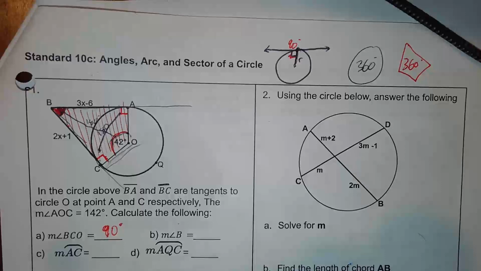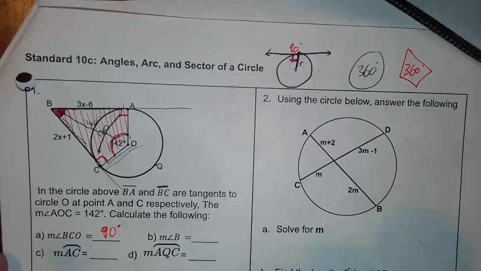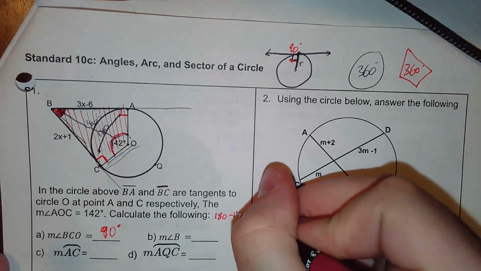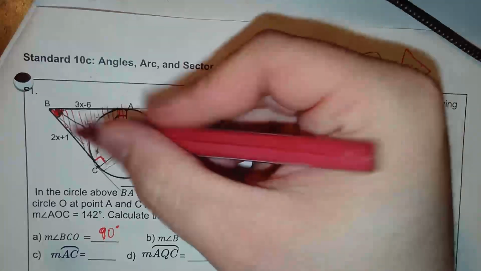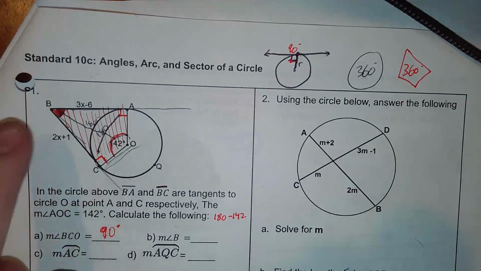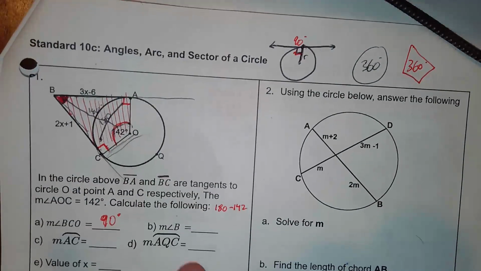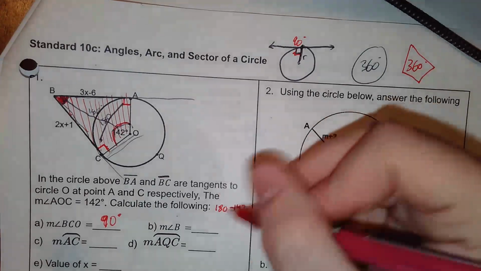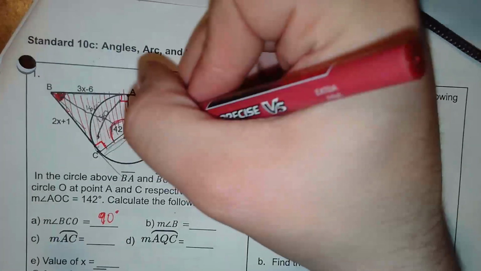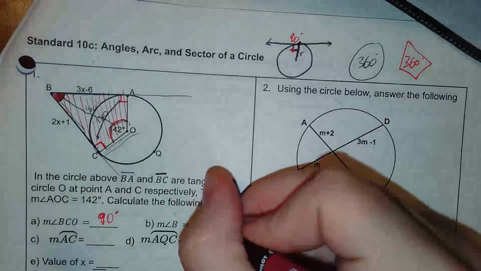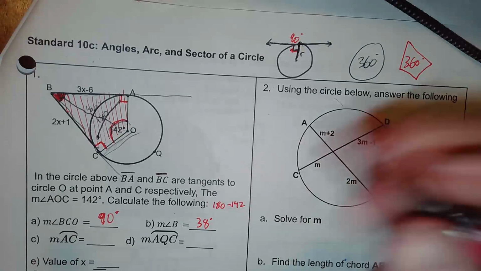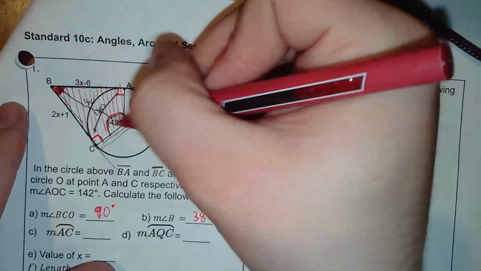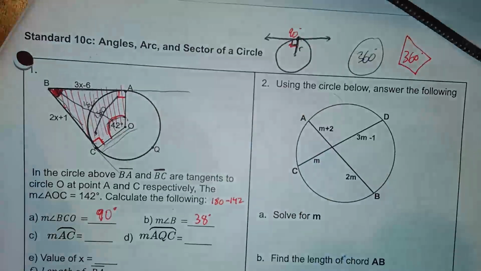So doing a simple calculation, 180 minus 142 will give us what angle B is. 180 minus 142. The answer is 38. 38 degrees. So remember, these two angles will always add up to 180 degrees.